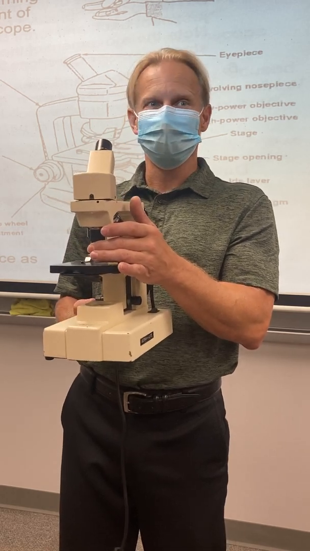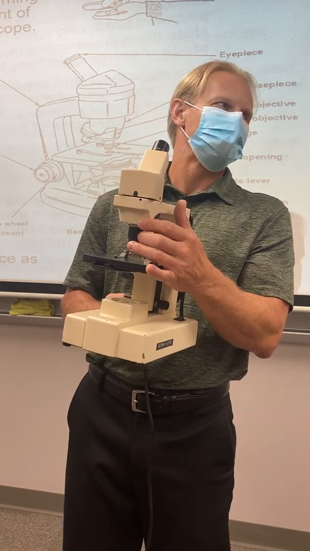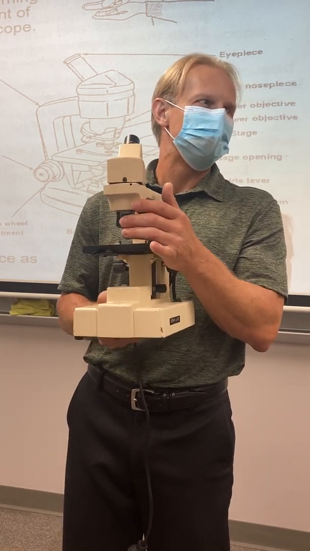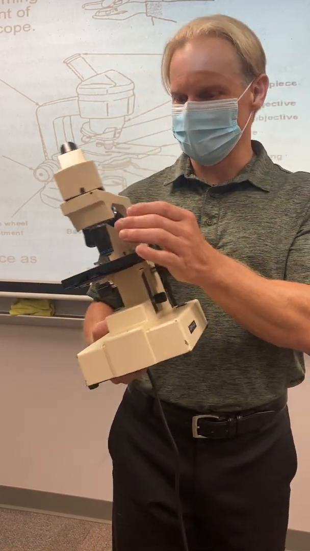That's pretty tiny. Could you see a virus with that? Nope, not even close, right? You can just barely see a bacteria. I mean, just barely. They're like a speck. Most of them are anyway.